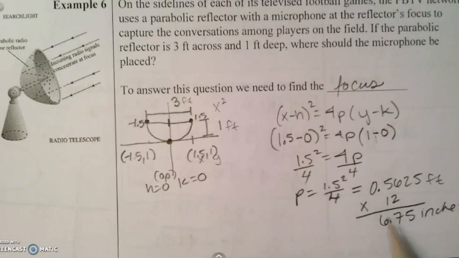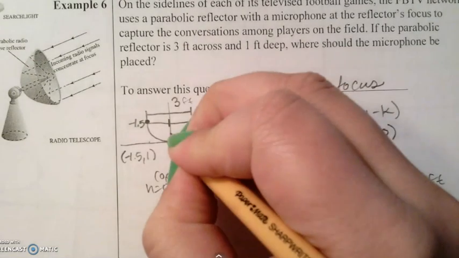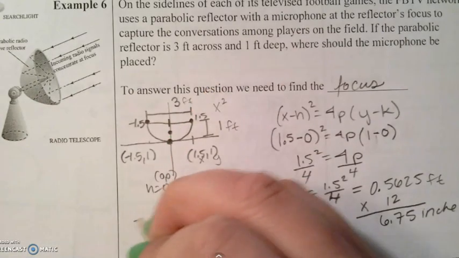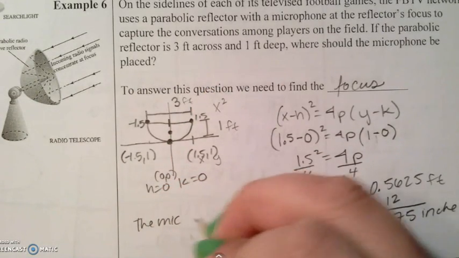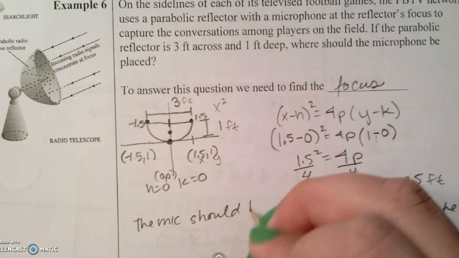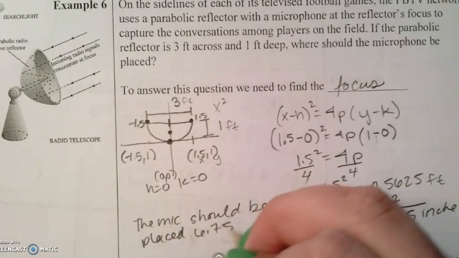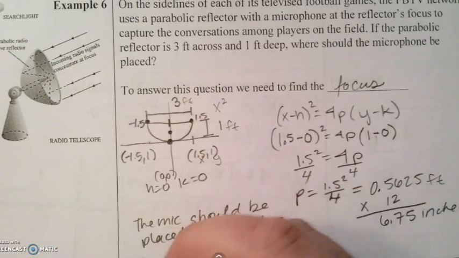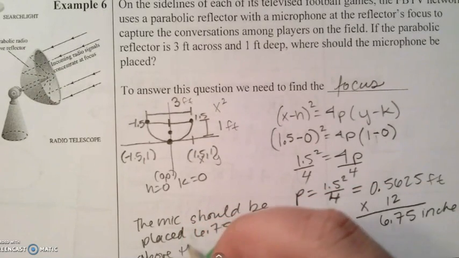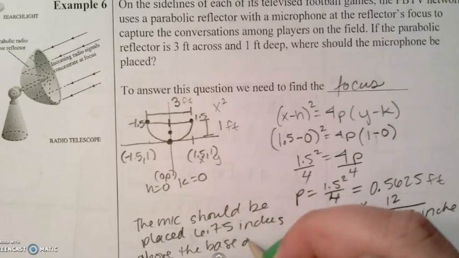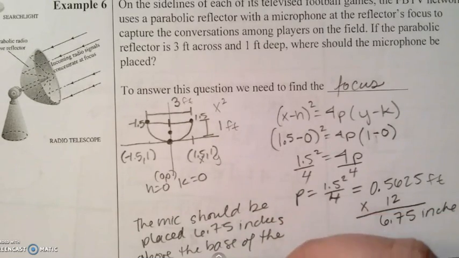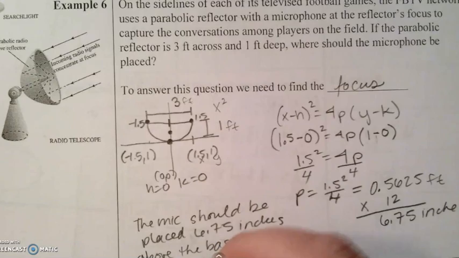So, if the focus is 6.75 inches away from the vertex, that means that the mic should be placed 6.75 inches above the base of the, what do they call it? Reflector.